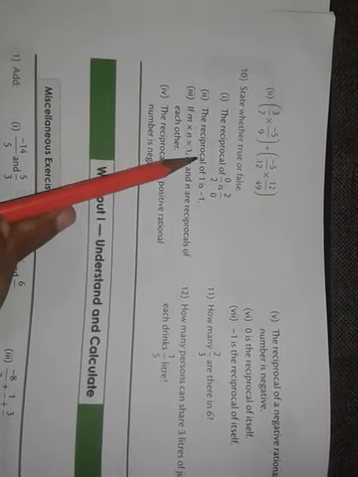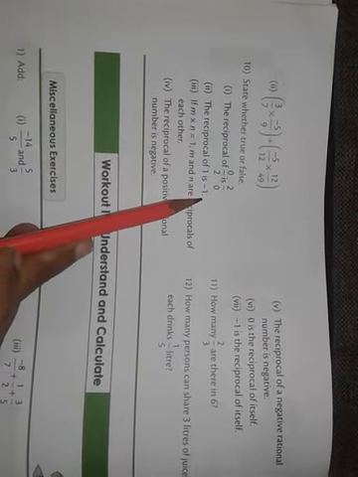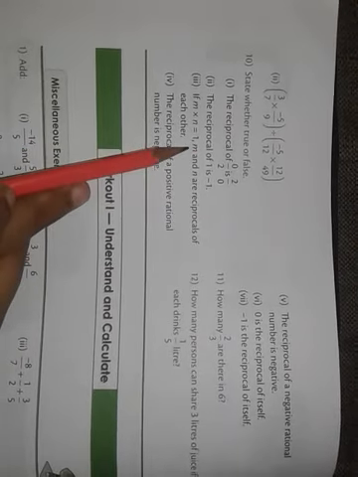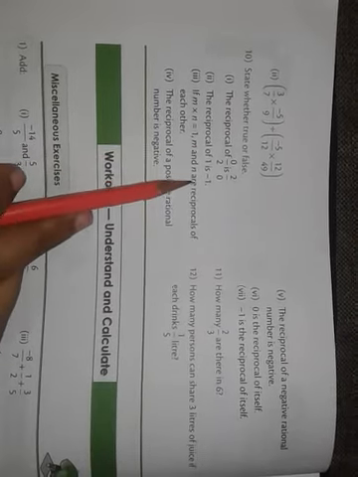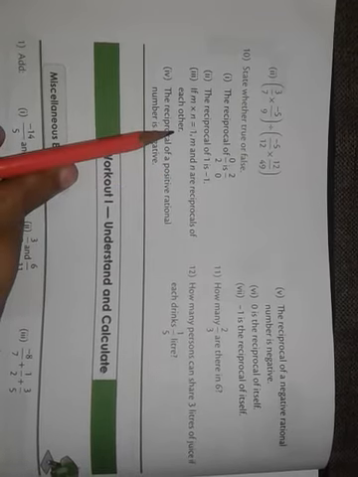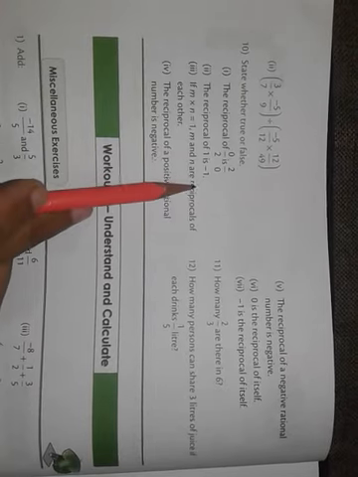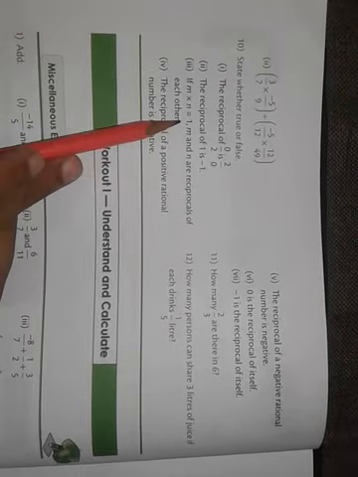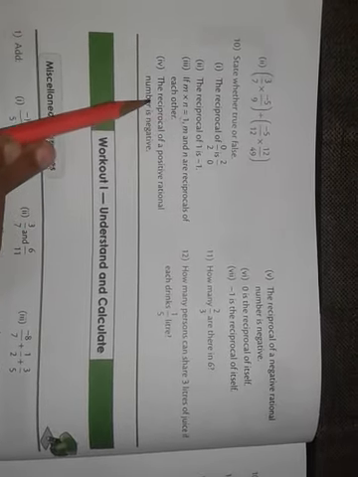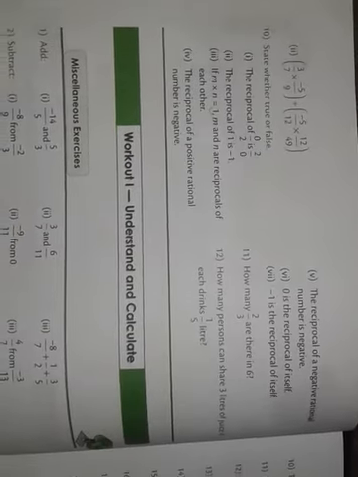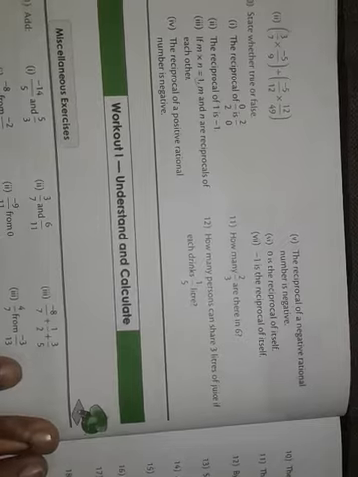The reciprocal of 1 is -1. No, it is also not true. The reciprocal of 1 is 1. If m and n are equal to 1, m and n are reciprocals of each other. Yes, it is true. If you multiply a number with its reciprocal, then we get the product as 1. The reciprocal of a positive rational number is negative. It is not true. So like this you have to go.